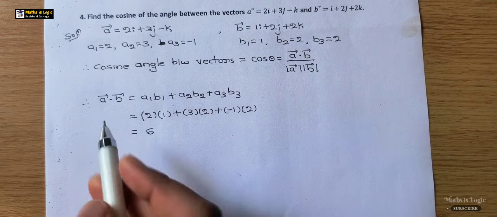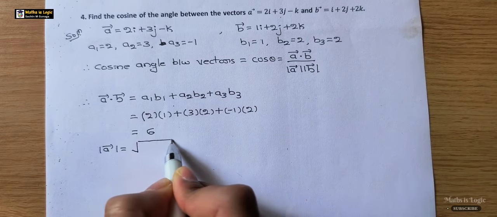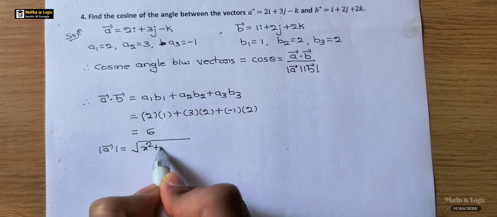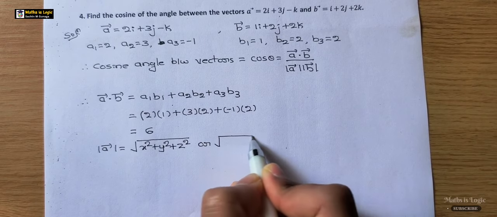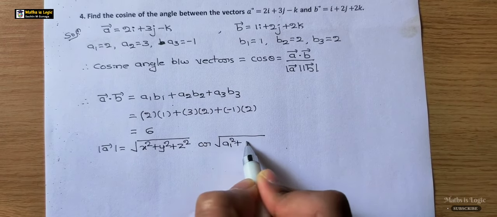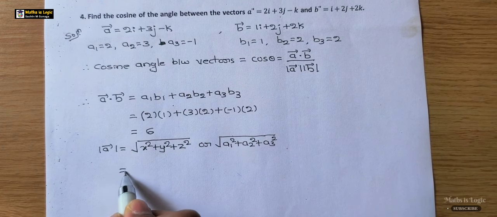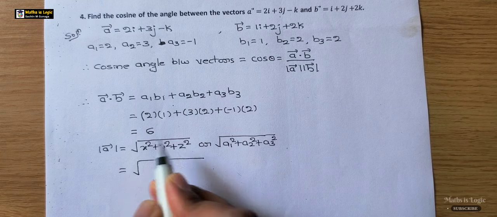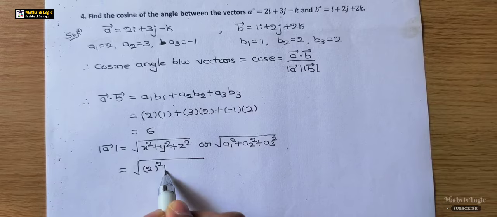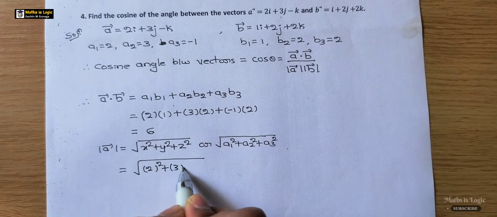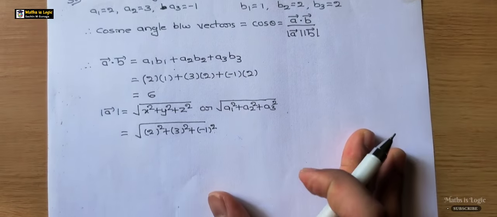Next find out the magnitude of a. So the magnitude of a is equal to, the magnitude formula is square root of x square plus y square plus z square. Otherwise you can take it as square root of a1 square plus a2 square plus a3 square, both are the same. Which is equal to square root, you keep it as it is, x, that is 2, so 2 square plus 3 square plus minus 1, so minus 1 square.